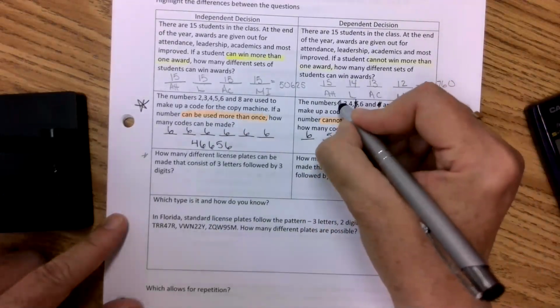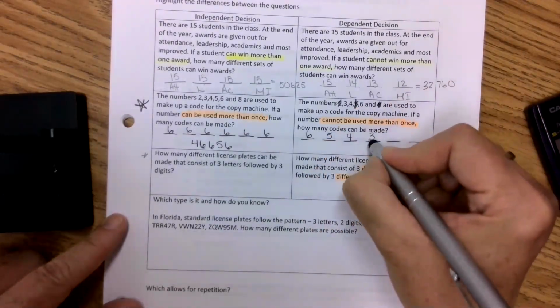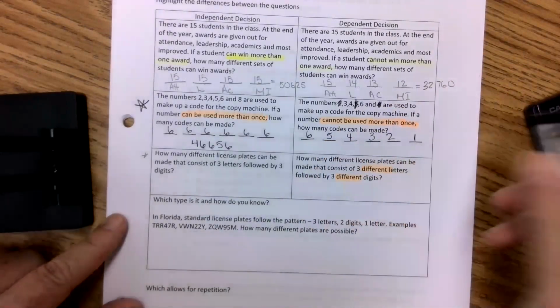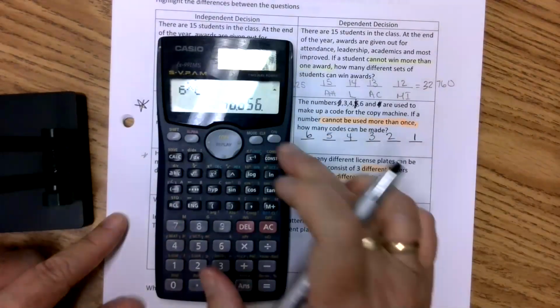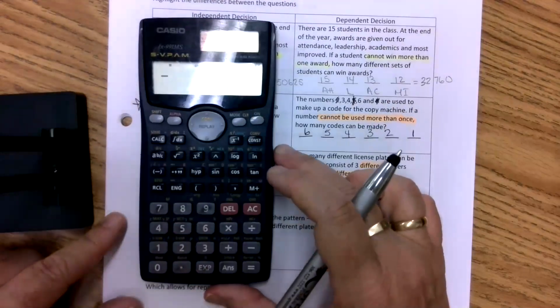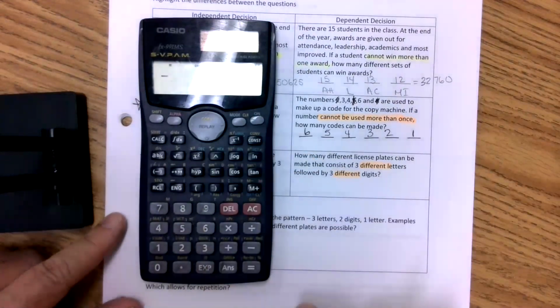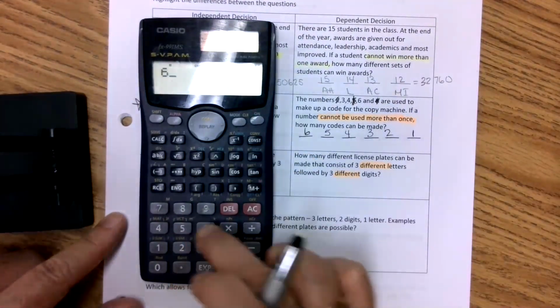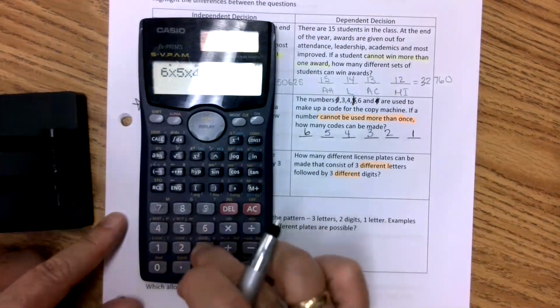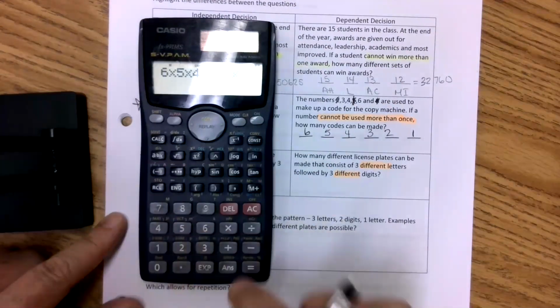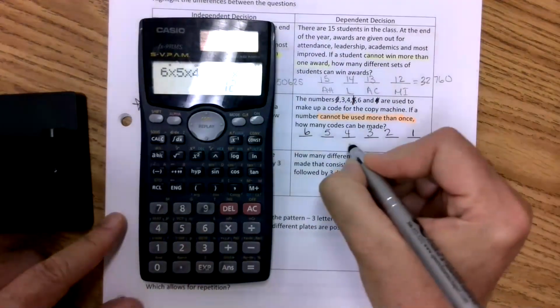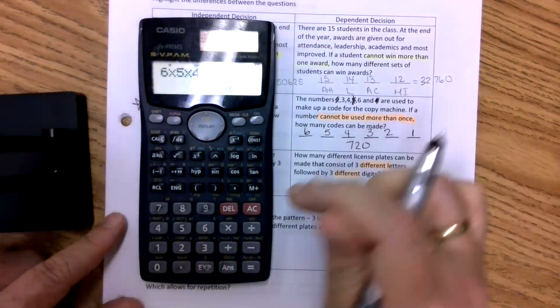And if I keep crossing the numbers off, 3, 2, 1. 6 times 5 times 4 times 3 times 2 times 1. 720.